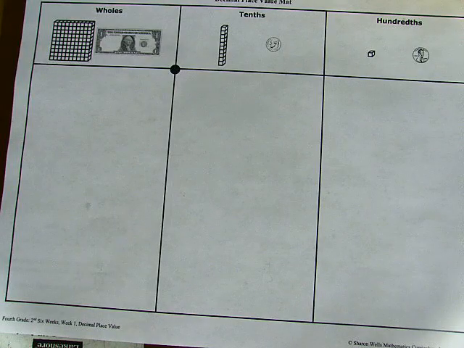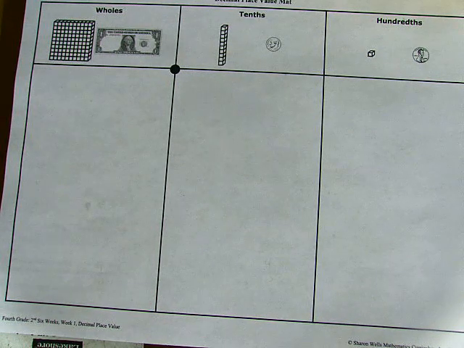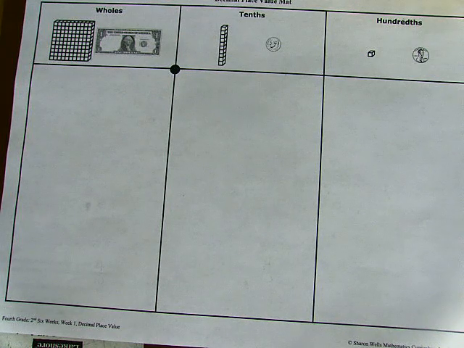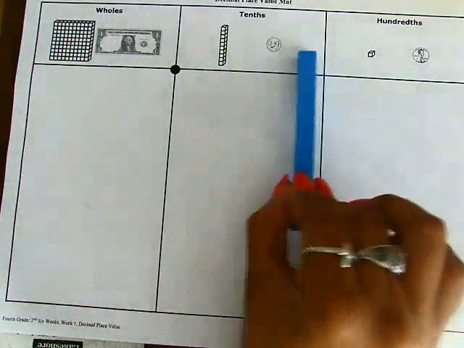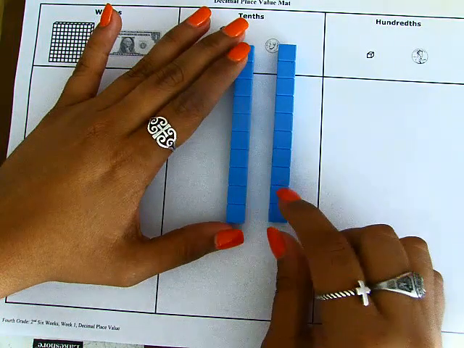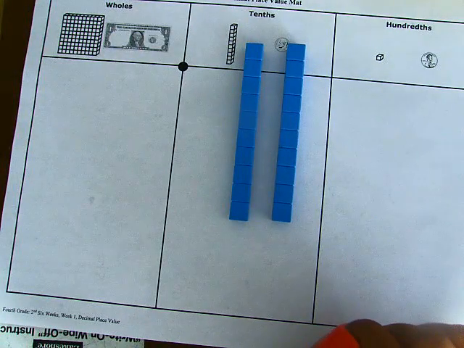Now I'm going to demonstrate 2/10. Remember, 2/10 is 2 out of 10 equal parts. We've gone over fractions before, so we're doing parts over whole. If we have 2/10, again I'm going to use these rods, because I already know these are 2 out of my 10 rods needed to make 1 whole.